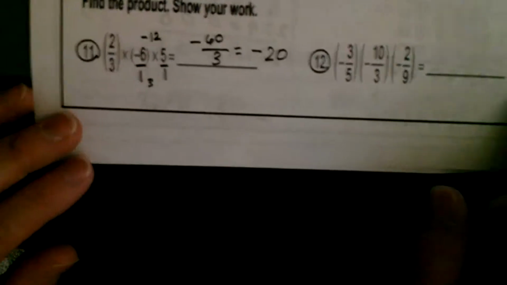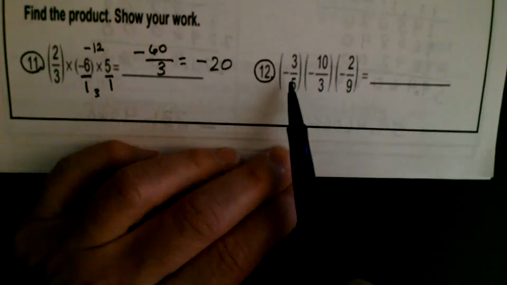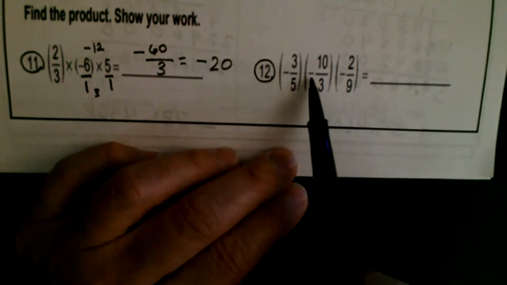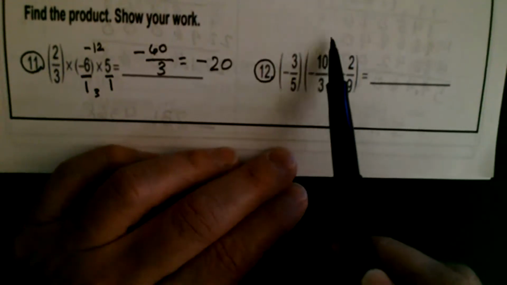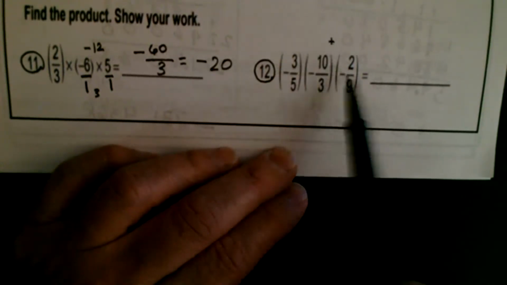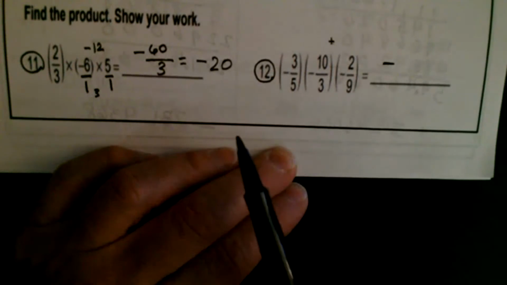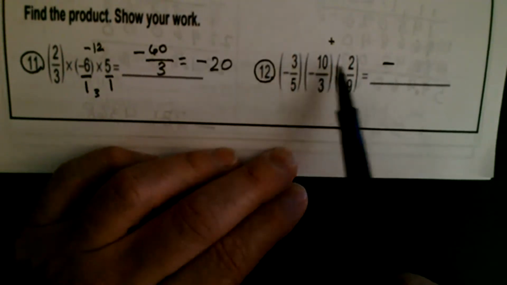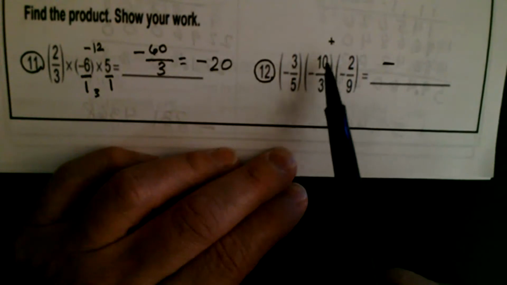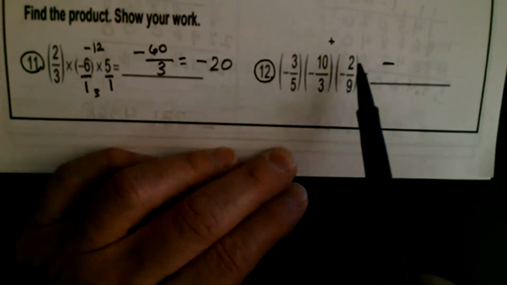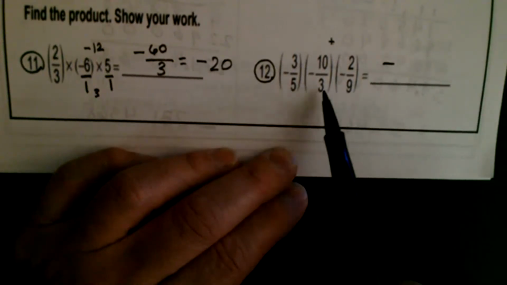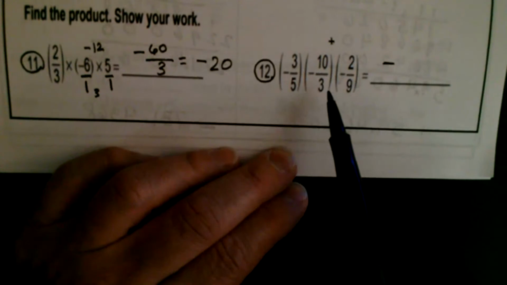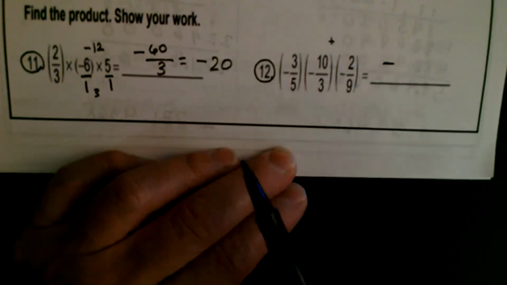This next one, number 12. Number 12 here is 3 fractions, and they're all negative. Negative times negative times negative. A negative times a negative is going to give us a positive. Positive times negative is going to give us a negative answer. So I just multiply the numerators. 3 times 10, I get an answer. And then I multiply that answer times 2, and that will be my numerator. Then my denominator, 5 times 3, I will get an answer. Then I multiply that answer times 9, and that will be my denominator.